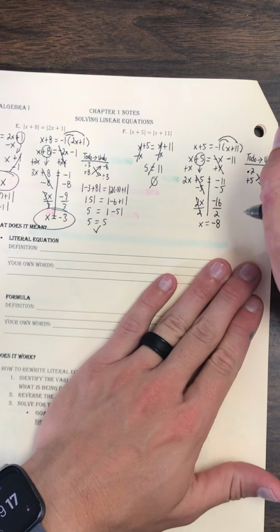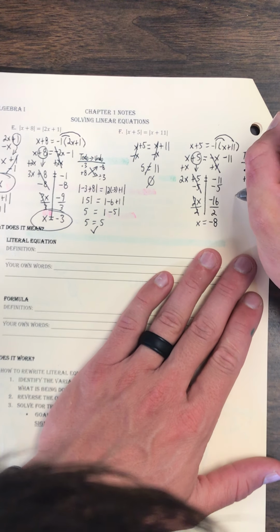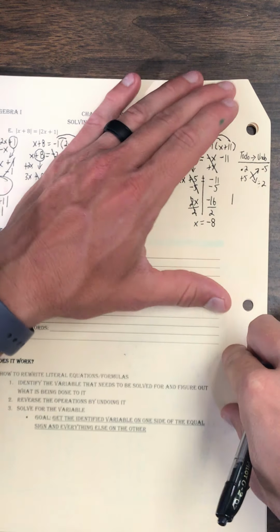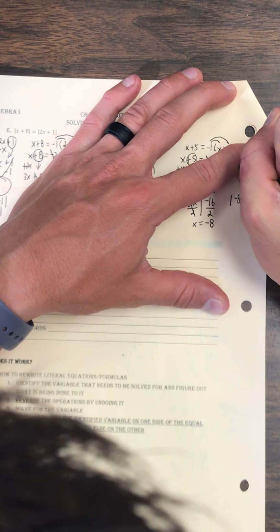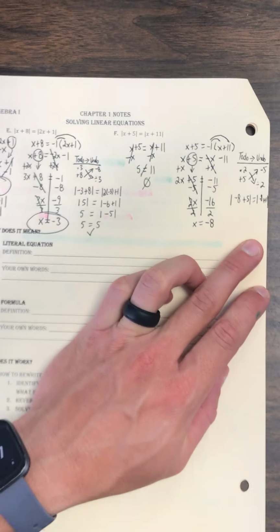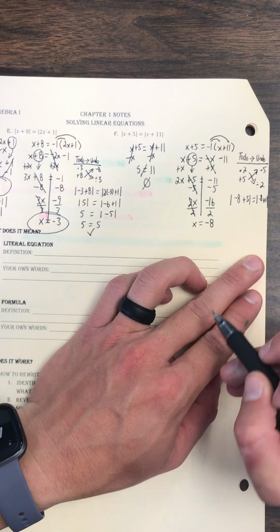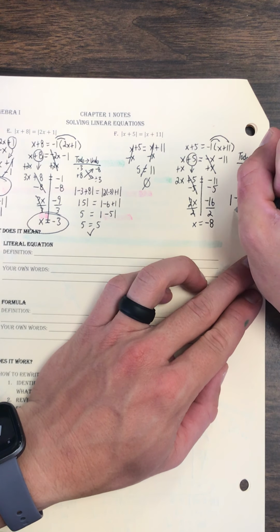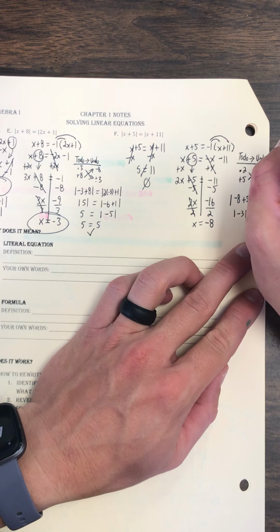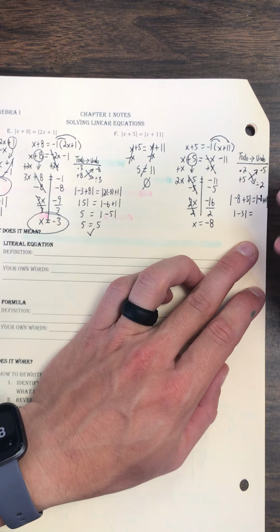So I'm going to do that right over here on the side. I'm going to plug it in anywhere I see x. So absolute value of negative 8 plus 5 equals the absolute value of negative 8 plus 11. And I ran myself out of room there, so hopefully you can see that. All right, so negative 8 plus 5 is negative 3. So I've got absolute value of negative 3 equals, well, negative 8 plus 11 is positive 3.